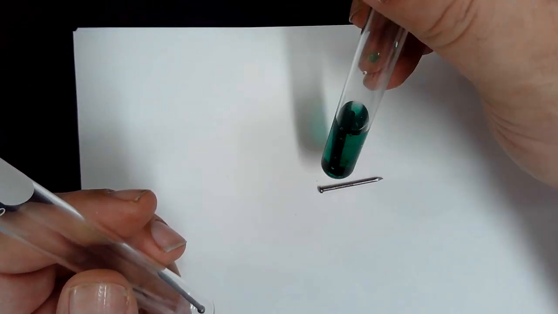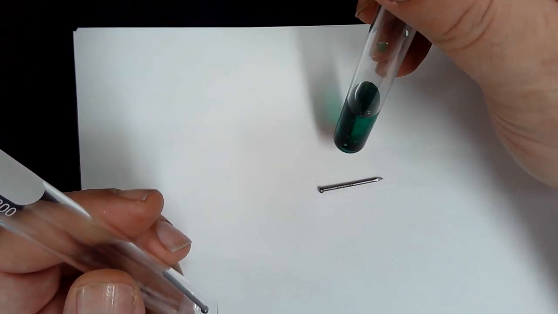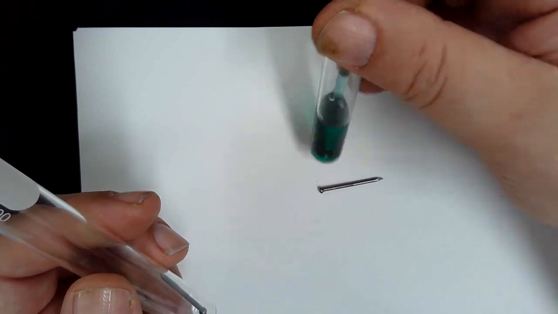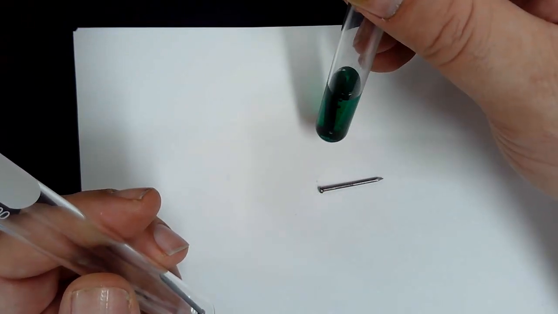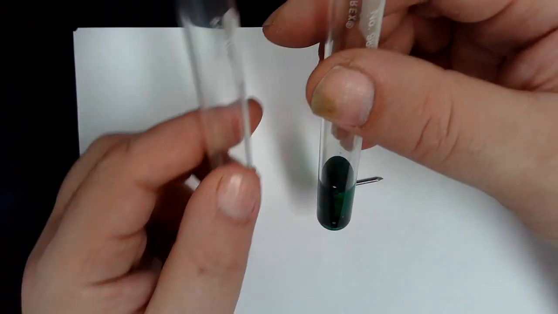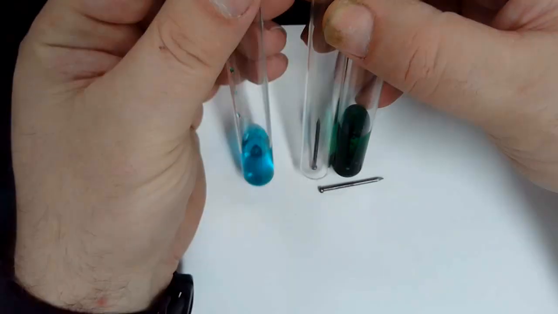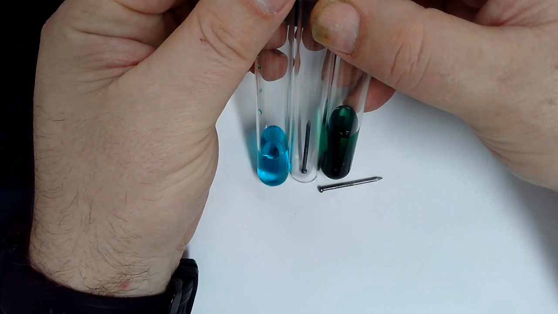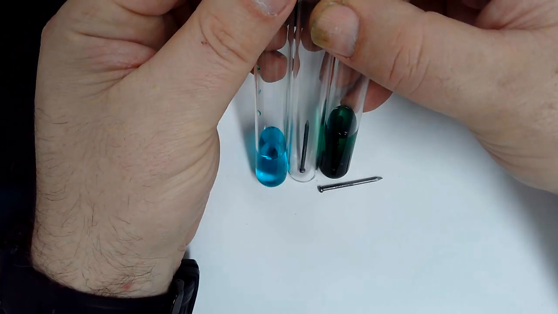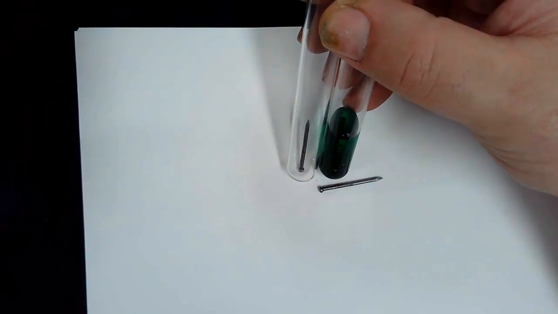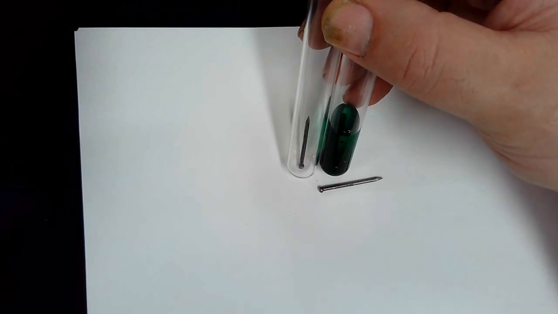Notice when I do that, what happens to that nail? It gets thin again. I'm just shaking the copper off of that nail. What's happening to the color of that solution now? It's changing colors. Okay? Now, let's do some comparison.